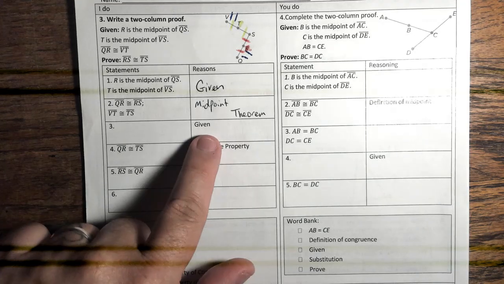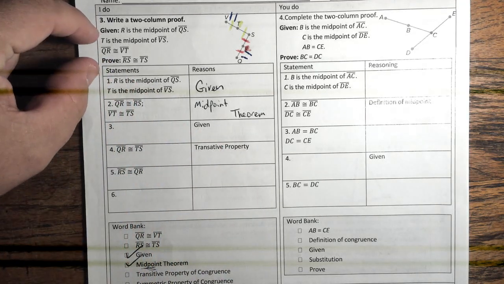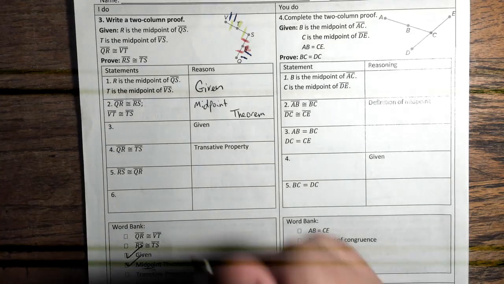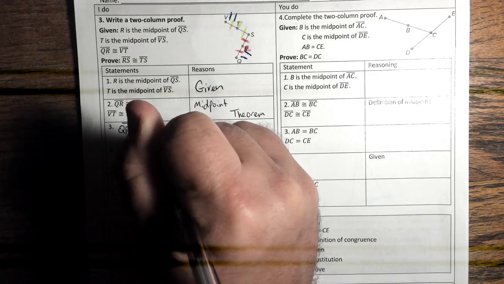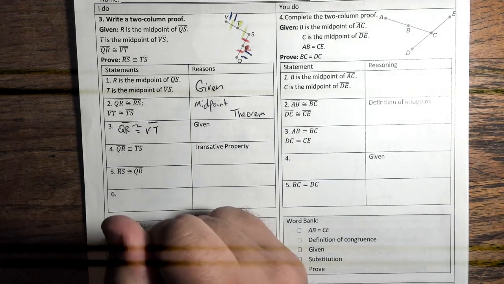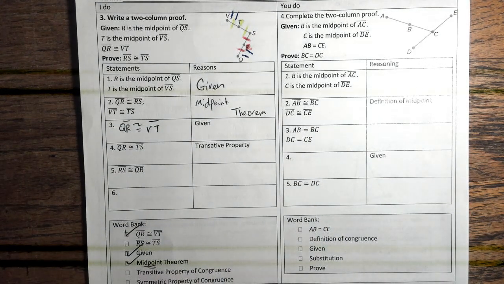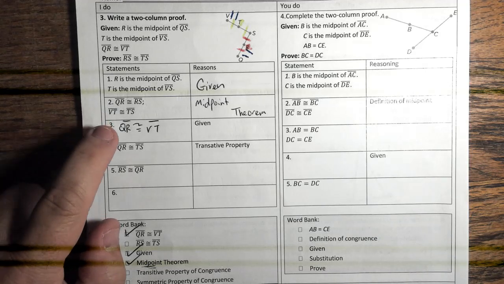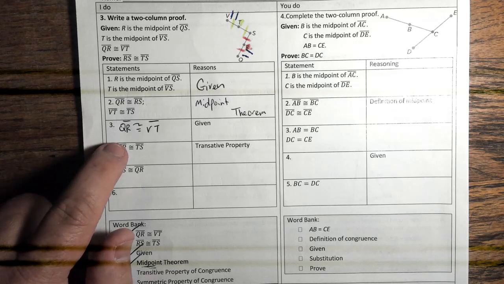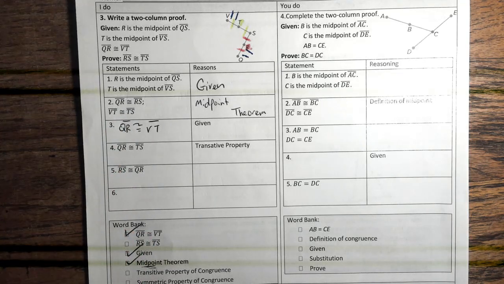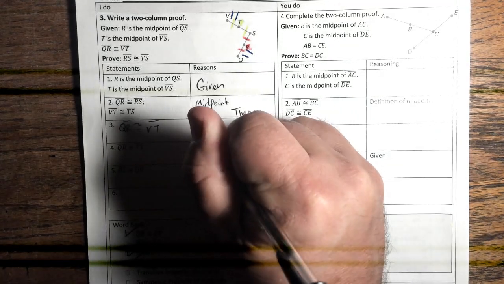Alright, number 3 says given, and this actually we had 3 given statements. There were the first 2, so here's the third, that QR is congruent to VT. Alright, number 4, they give us both the statement and the reason. QR is congruent to TS, and it's transitive. Like if VT is congruent to TS and VT is congruent to QR, then QR is congruent to TS. Hopefully you guys got that. So that was transitive. This should be an I here.